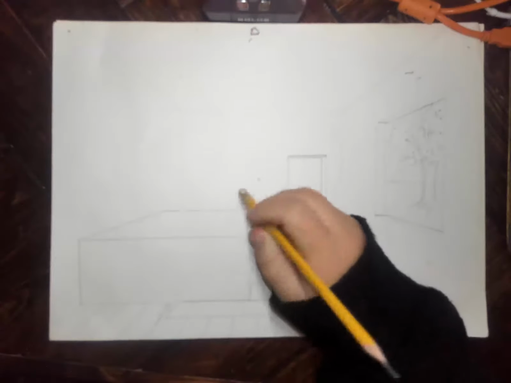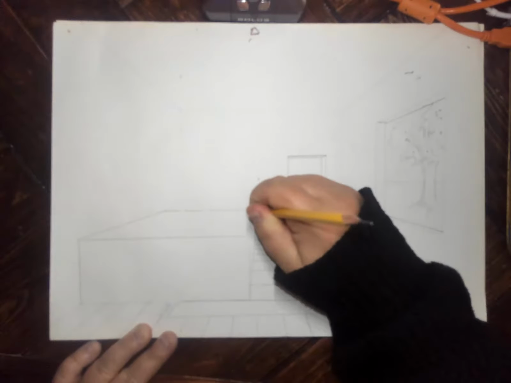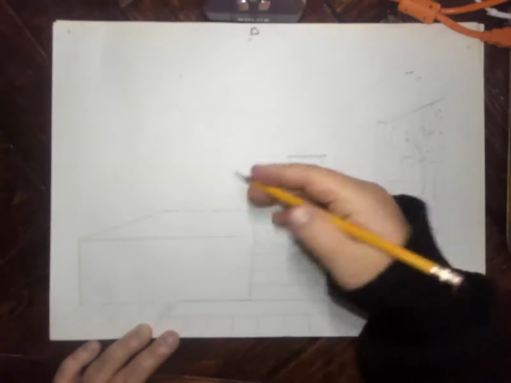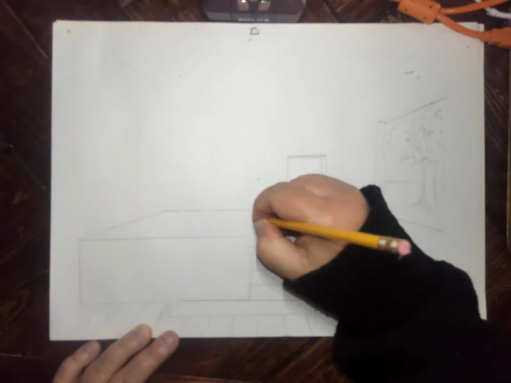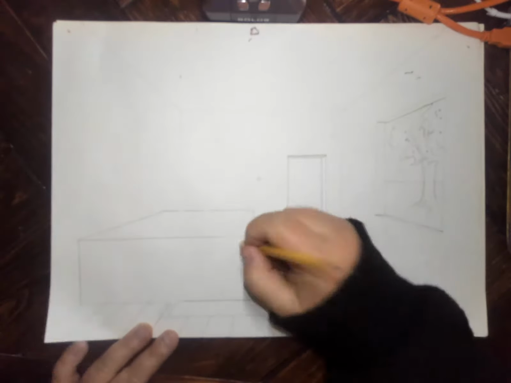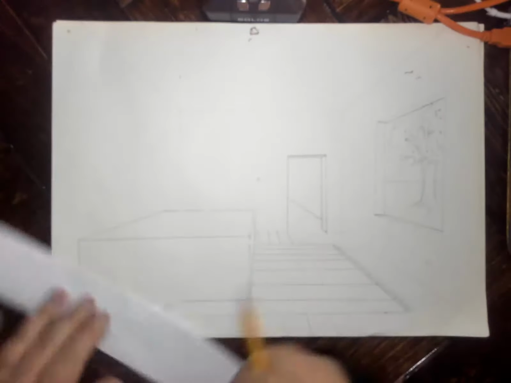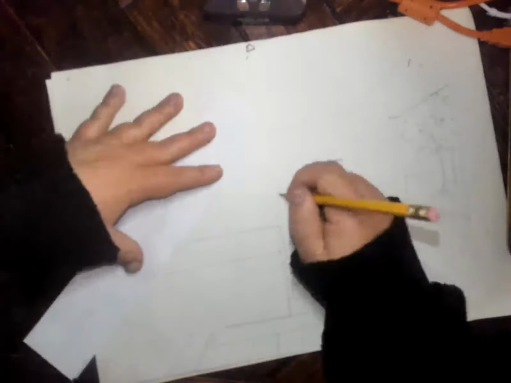Now here's the thing, it doesn't look very comfortable. So we're just going to round out our corners because beds should look soft. And then I'm just going to soften that up. And then, let's see, we'll put a blanket maybe.